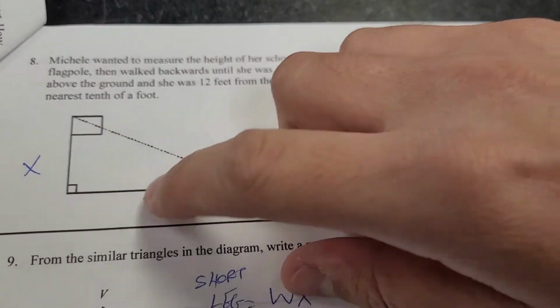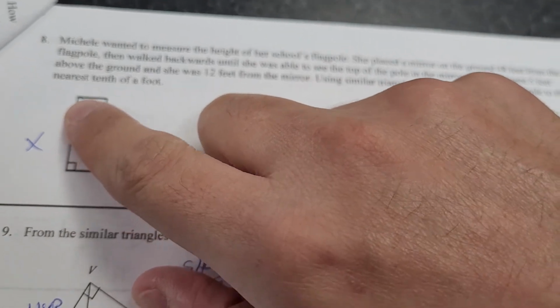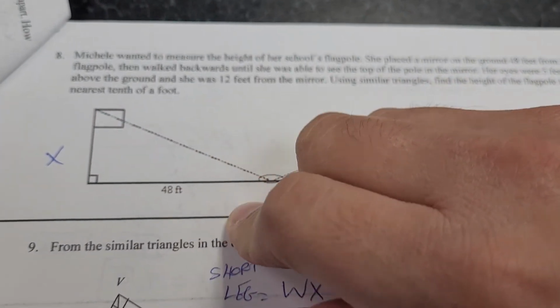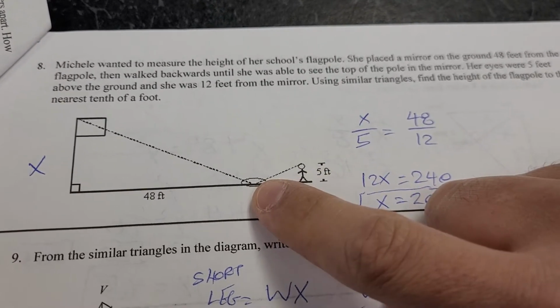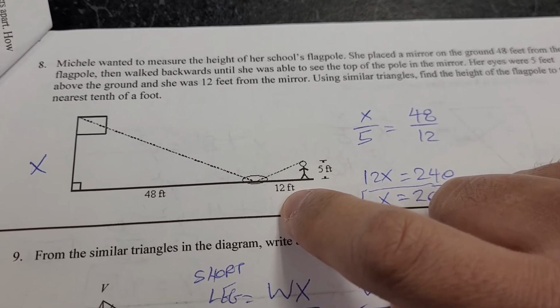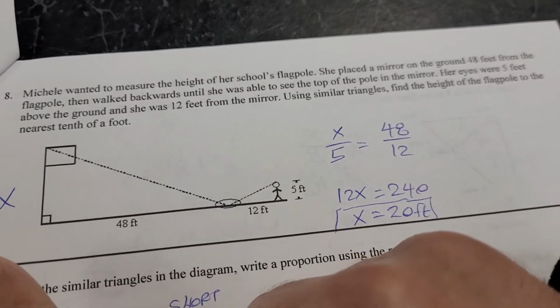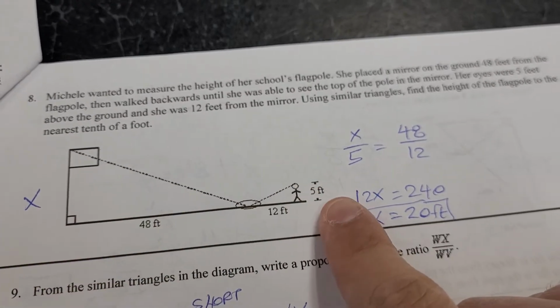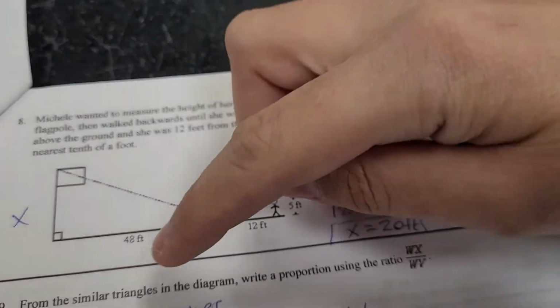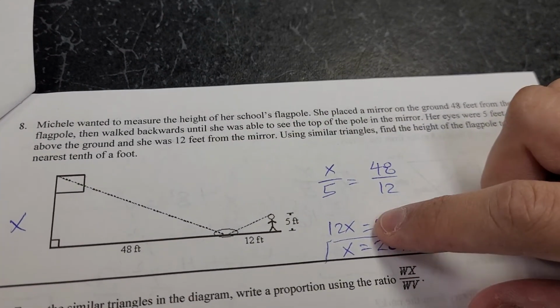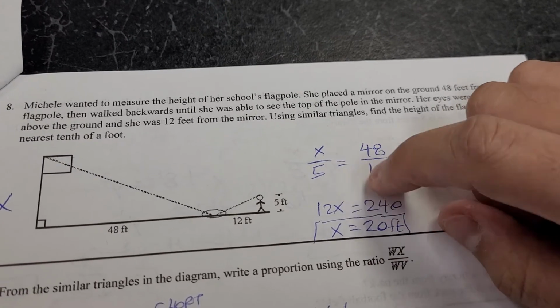Okay, so when we're doing this here, first of all, I don't know what this is, so I'm going to call it X, and I know that this is 48. Likewise, you have this over here. She's 5 feet tall, and she's 12 feet away. So doing your proportion right here, I'm going to say X over 5, because the height's X over 5, and then 48 over 12. And then you can cross multiply.